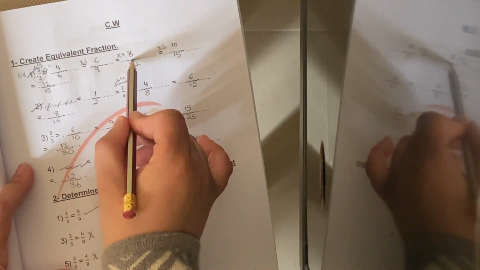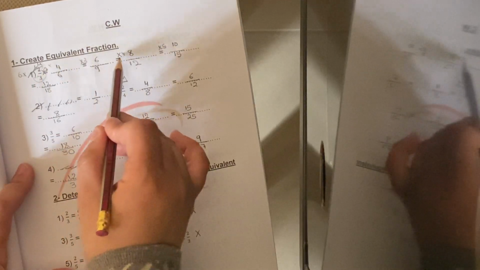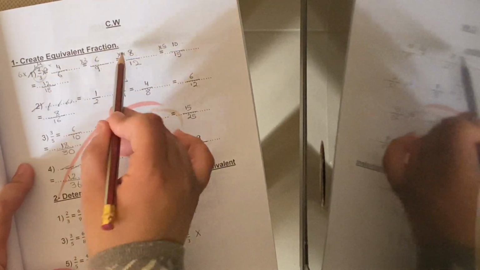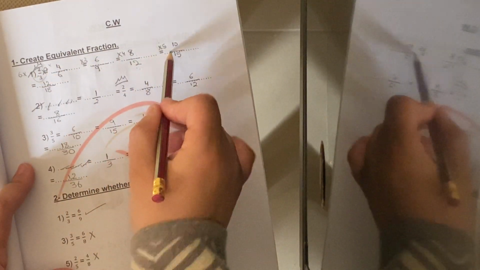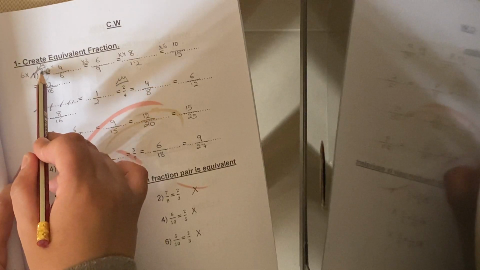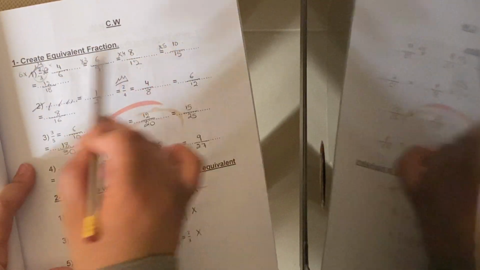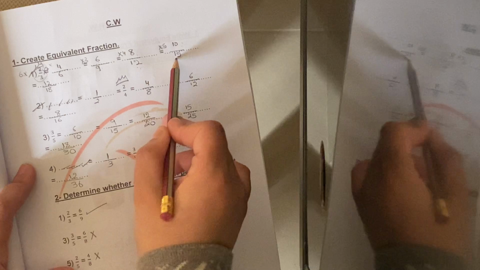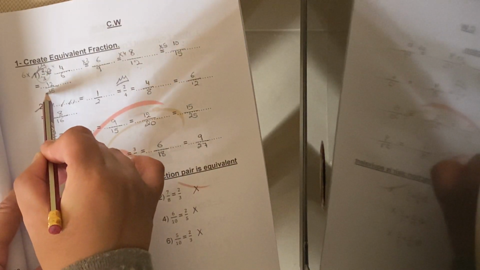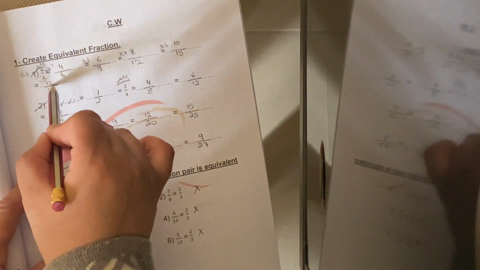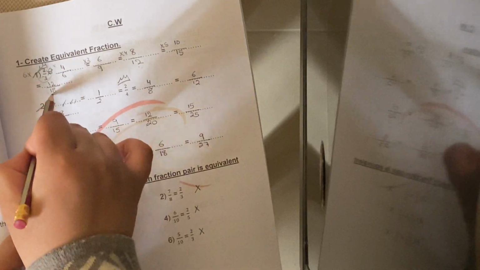This time I choose to multiply it with 4. 2 multiplied by 4 is 8, and 3 multiplied by 4 is 12. Here I choose to multiply it with 5. 2 multiplied by 5 is 10, and 3 multiplied by 5 is 15. Here I choose to multiply it with 6. 2 multiplied by 6 is 12, and 3 multiplied by 6 is 18.